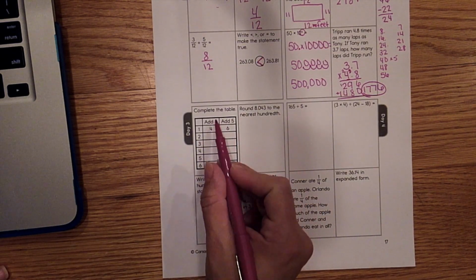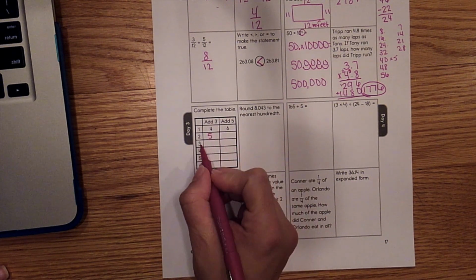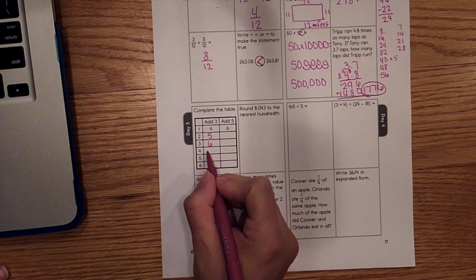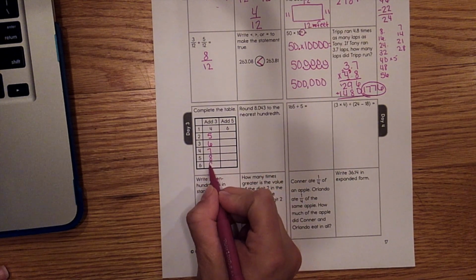All right, guys, day 3. For day 3, we're going to finish the table. First, we're going to add 3. So 2 plus 3 is 5. 3 plus 3 is 6. 4 plus 3 is 7. 5 plus 3 is 8. And 6 plus 3 is 9.